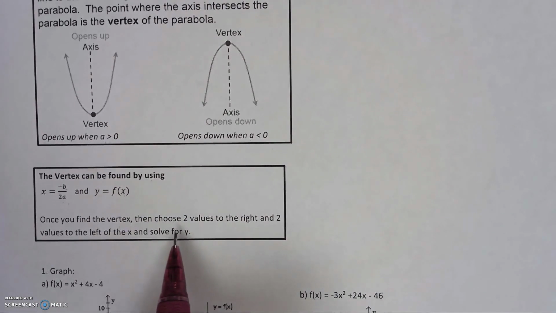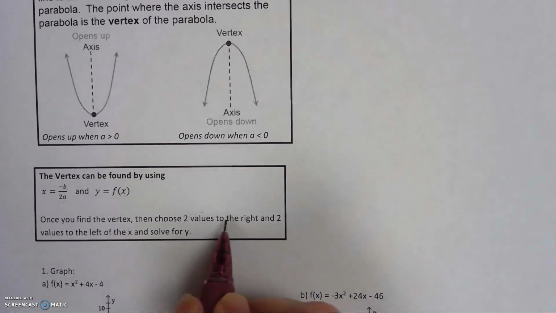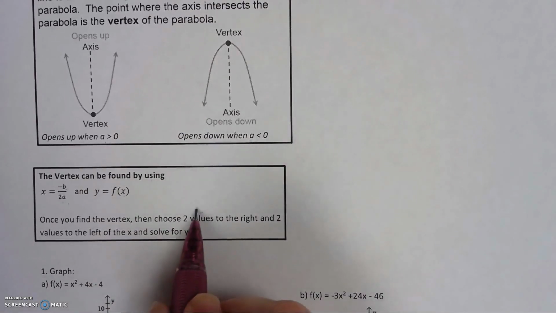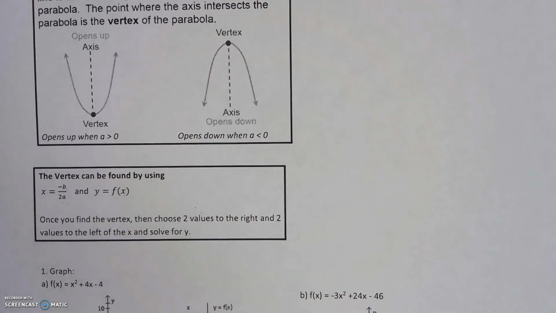Once you find the vertex, you're going to choose 2 values to the right of the vertex and 2 values to the left. You want to make sure that these 2 values to the right and left are the same distance. So whatever value you pick first to the left, you pick that same distance to the right. Alright, and I'll show you what I mean by that.